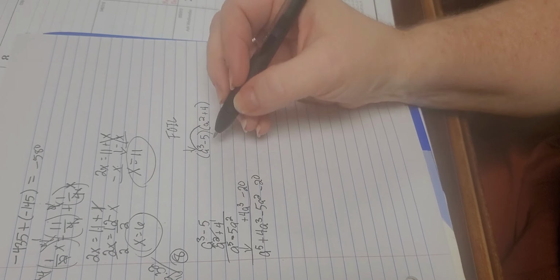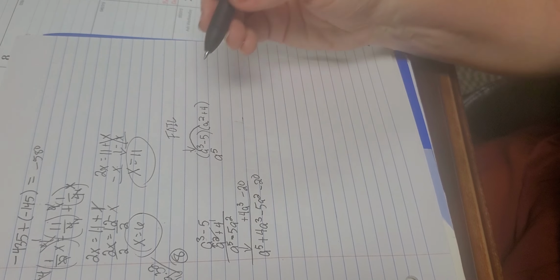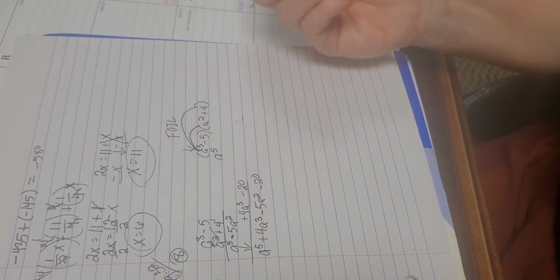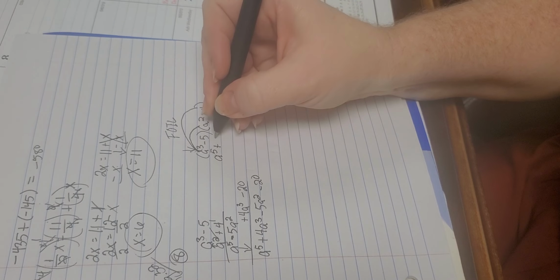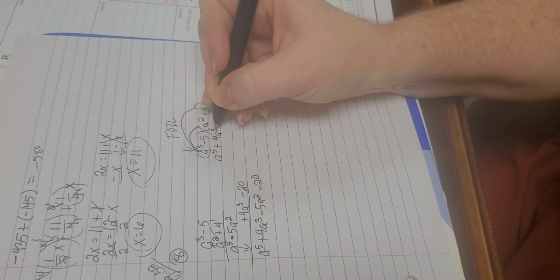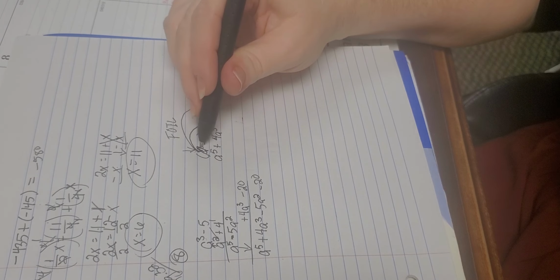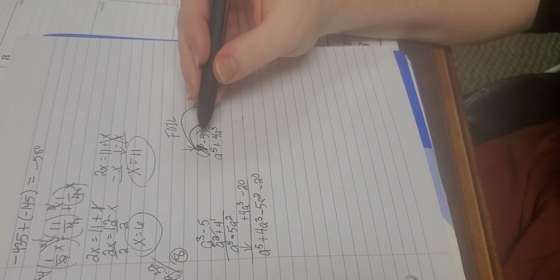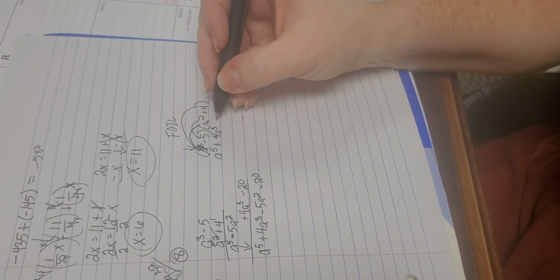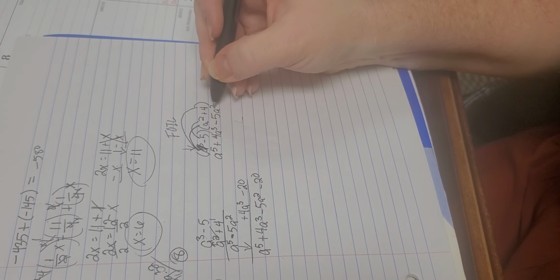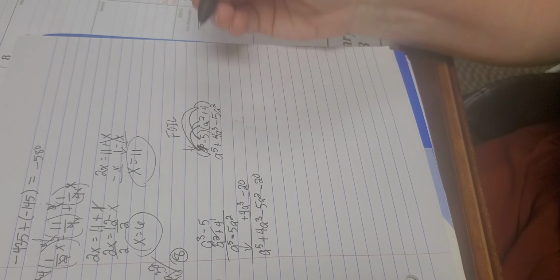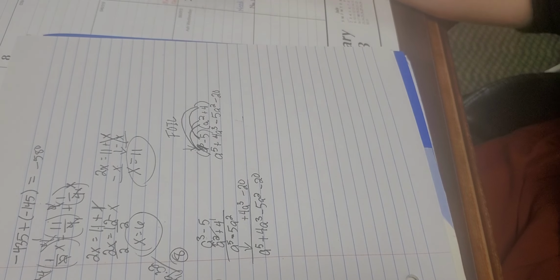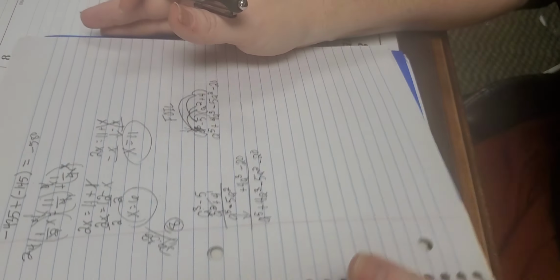All right, so a to the third times a squared is a to the fifth. And then a to the third times 4 is positive 4a to the third. All right, so I'm done with that first one. I'll move on to the second one. So I have negative 5 times a squared, negative 5a squared, and negative 5 times 4, which is negative 20. So you can do this either way. It's up to you. It doesn't matter. Both ways are correct, whichever way you are more comfortable with.